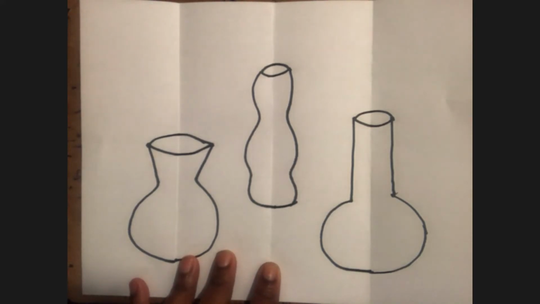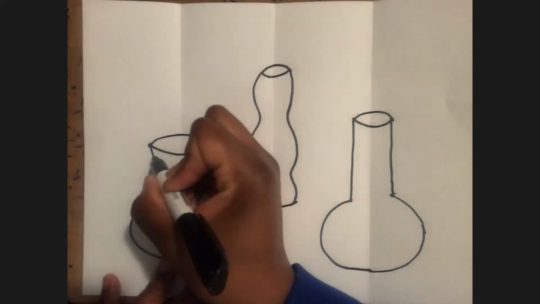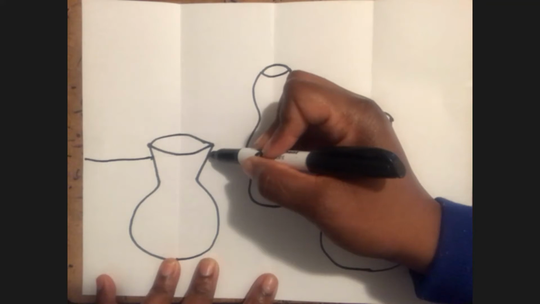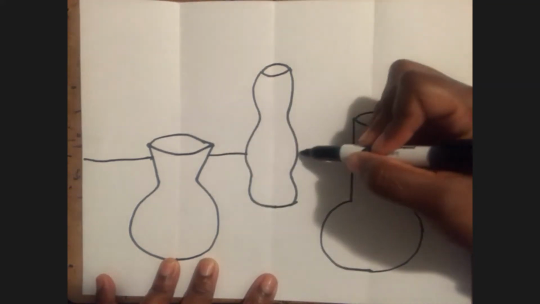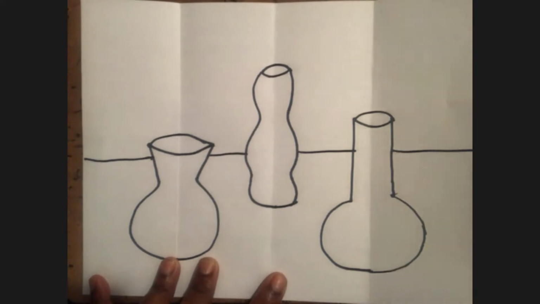Now, they look like they're floating in the air. So we're just going to draw that horizon line to make sure that our vases are on the ground. Now my horizon line is going to start from this side of my vase and go straight across and then go through there and through here and through here, right? So now we have our vases on the ground.